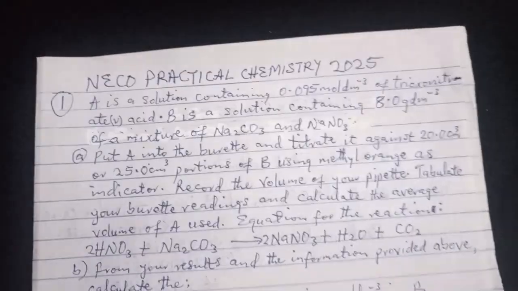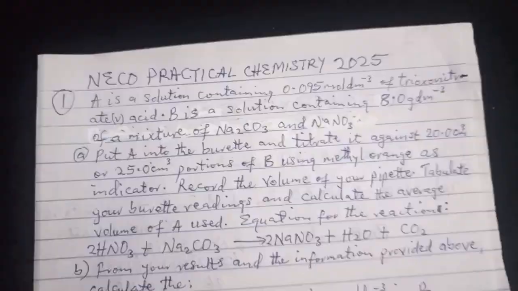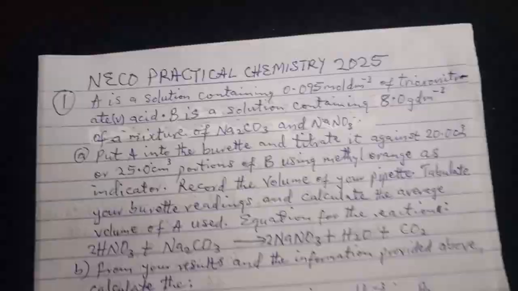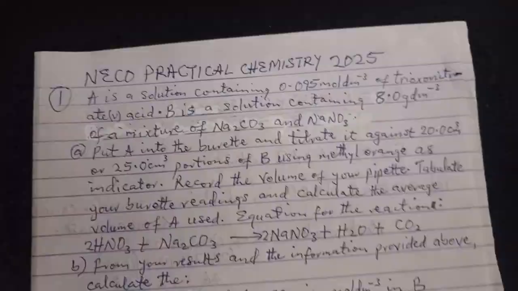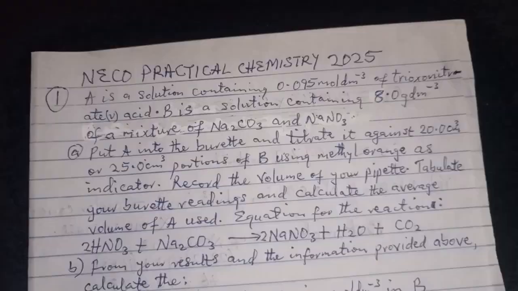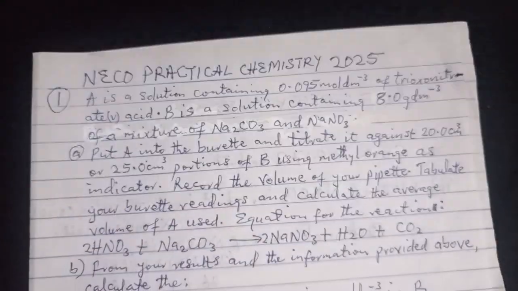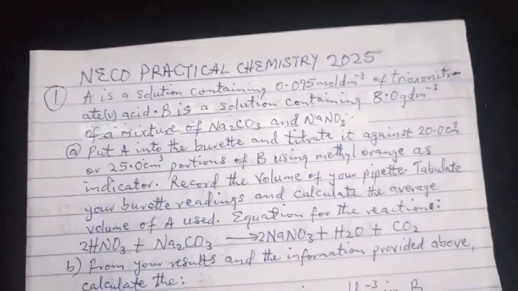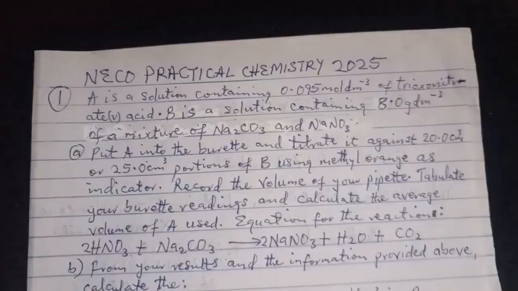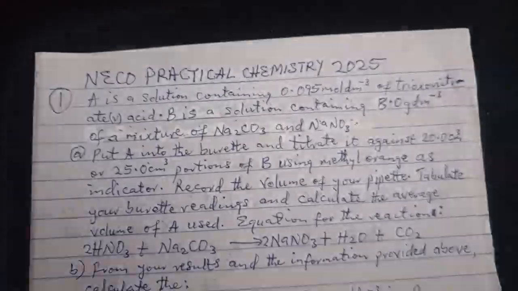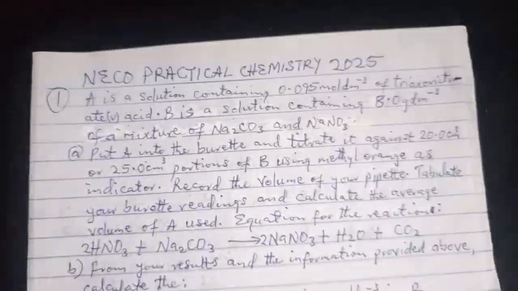In our chemistry class, last time we discussed WAEC practical and I believe it helped you to do well during that exercise. Today we are going to be discussing NECO chemistry practical 2025. I know that it will help you a lot if you follow to the end. So now, without wasting time, let's see how question 1 will be.